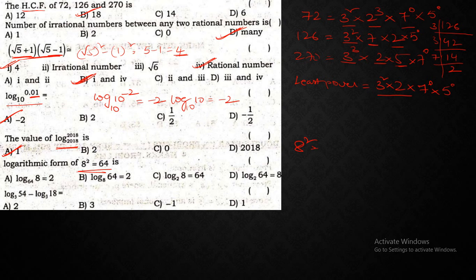Next, the logarithmic form of 8 square is equal to 64. Already we know how to write this. By taking log on both sides, I can write this as 2 log 8 is equal to... Already we know a power x is equal to n. So if a power x is equal to n, then I can write log x is equal to log n to the base a. So this base is always the base, whether it is in exponential form or in logarithmic form.